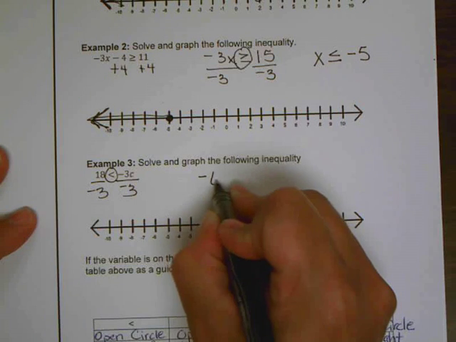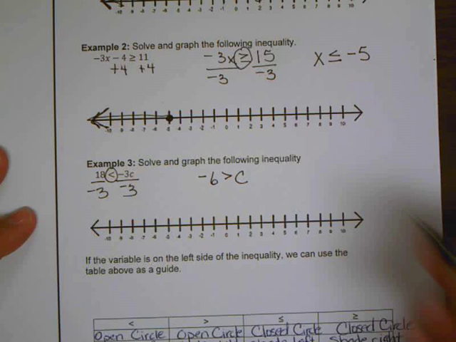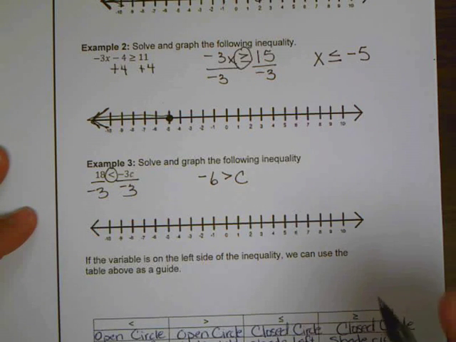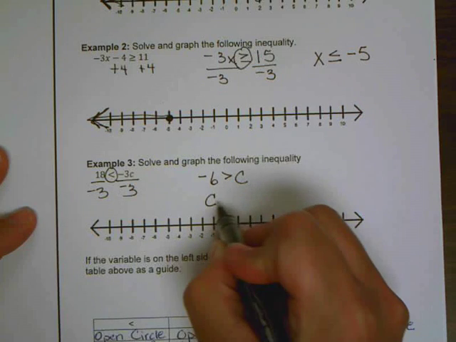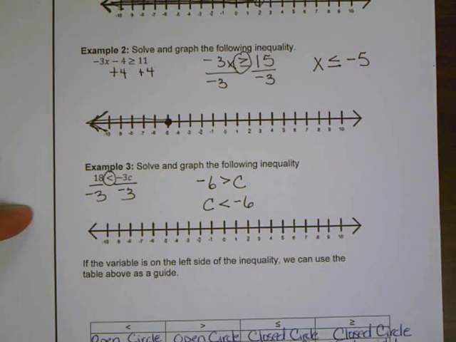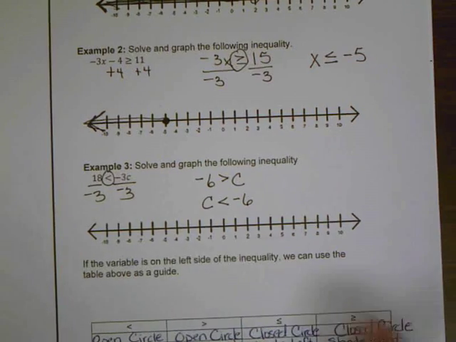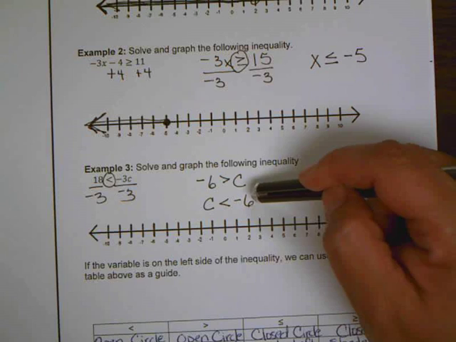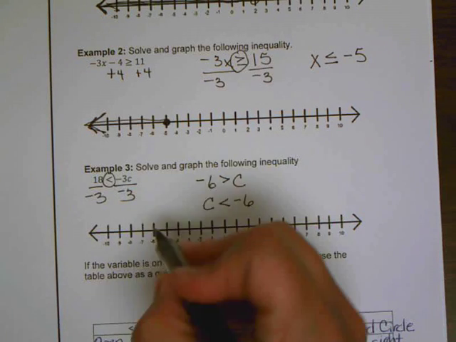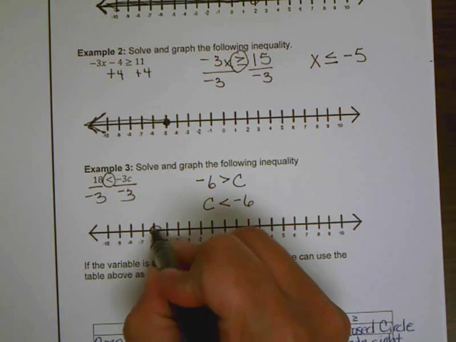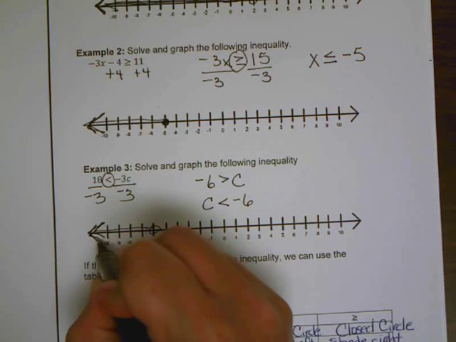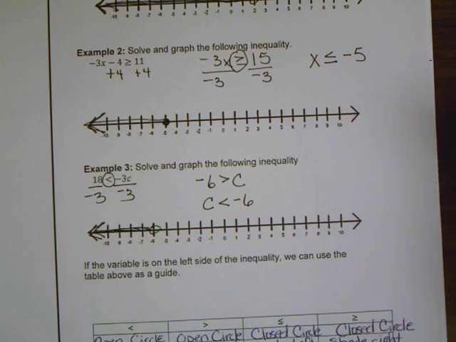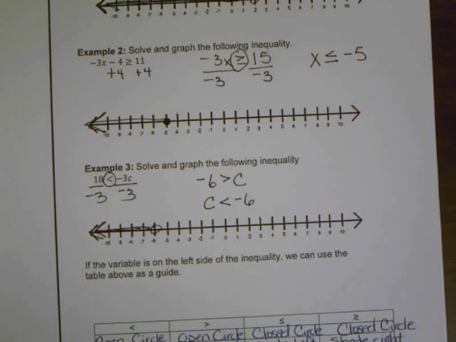On example 3, you divide by -3. Now again, I divided by a negative, so that inequality symbol has to switch. So I end up getting -6 is greater than c. But when I graph this, I want my variable on the left-hand side, so I'm going to flip it all around. I'm going to switch it so that my variable's on the left. If -6 is greater than c, that means that c is less than -6. So it's an open circle at -6. And to the left.